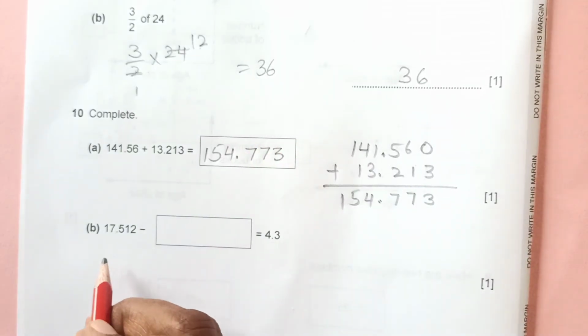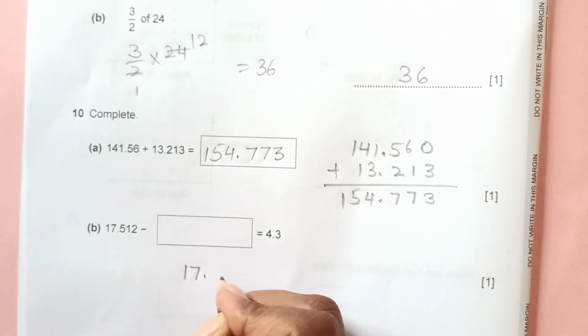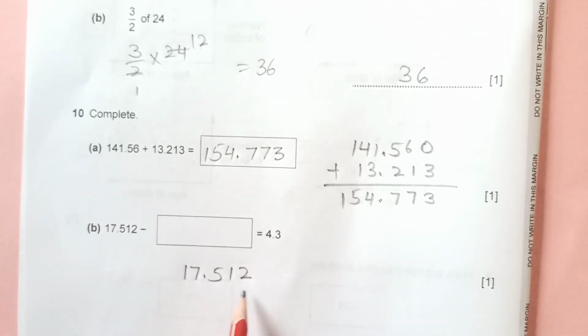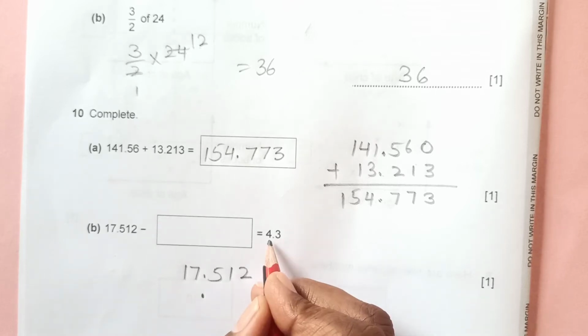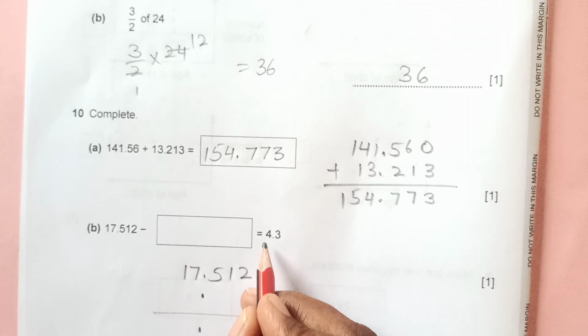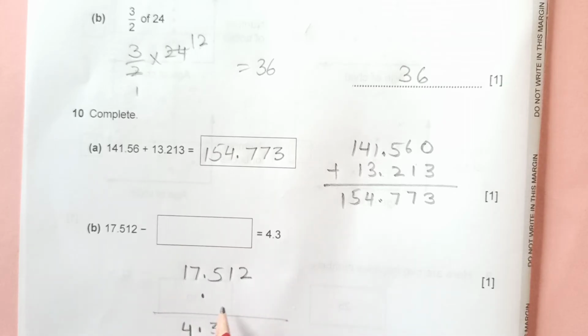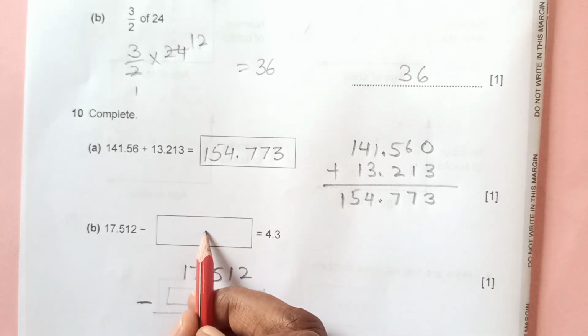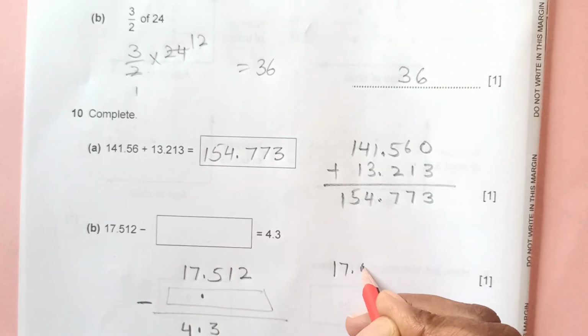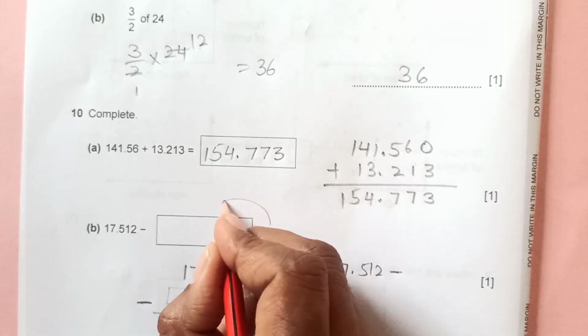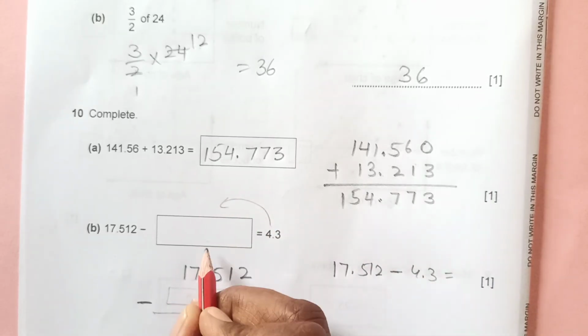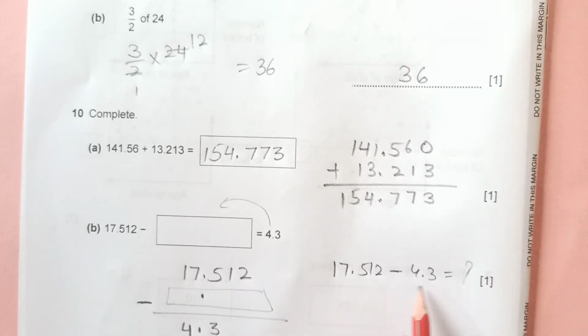154.773, right? Now this is minus, the negative sign is there, 17.512, we have a decimal here, and the answer is this actually 4.3. So we need to look for this number. So basically what we can do, you see here, what we subtract from here to get this one. So if I bring this here, so let's say I'm making this 17.512 minus, you bring this minus here 4.3, that will give you this answer, right? So we can subtract this actually.